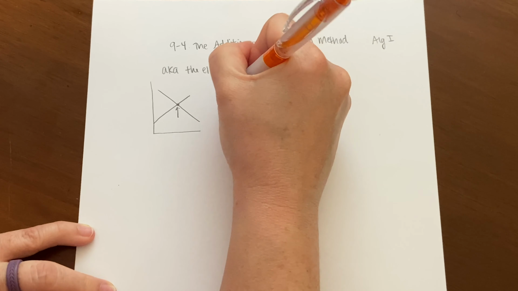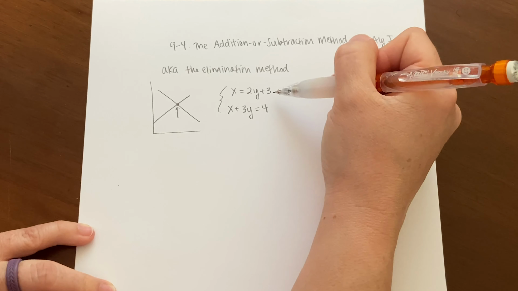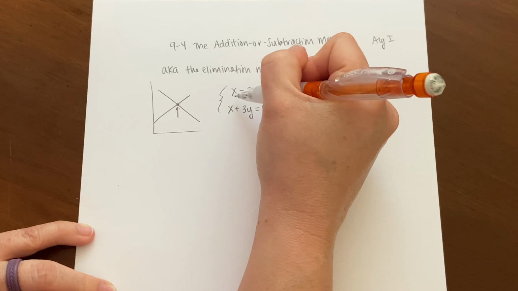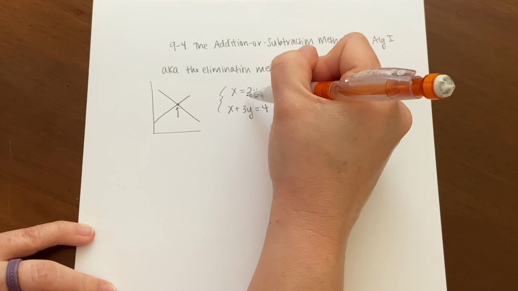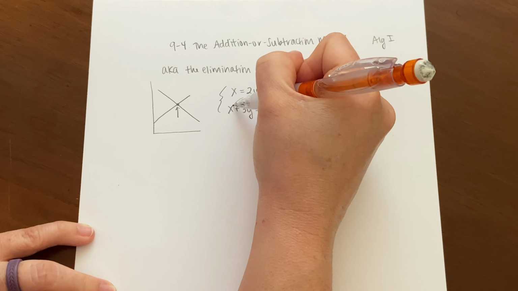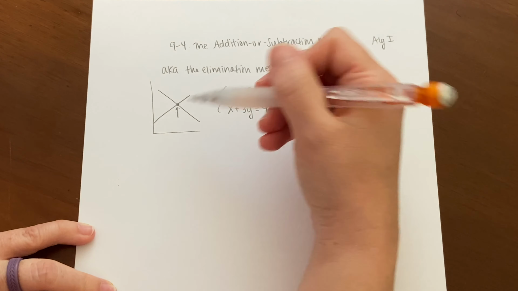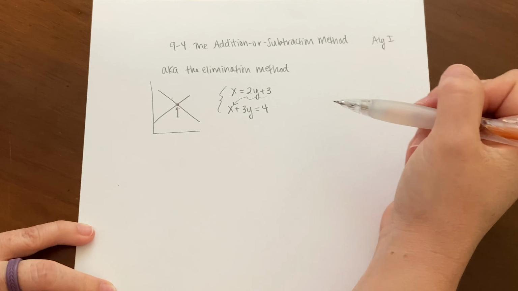So if we had this system, x equals 2y plus 3 and x plus 3y equals 4, because this one is already in x equals form, we could substitute that in place of the x in the other equation to solve. So those are the first two methods, the graphing method and the substitution method.